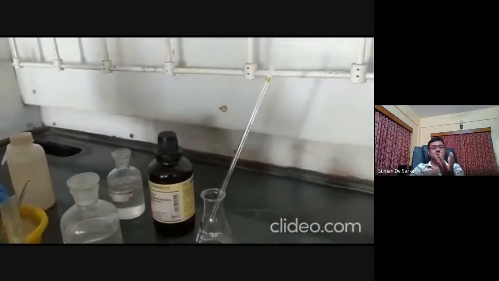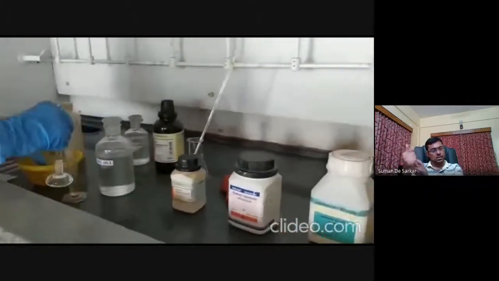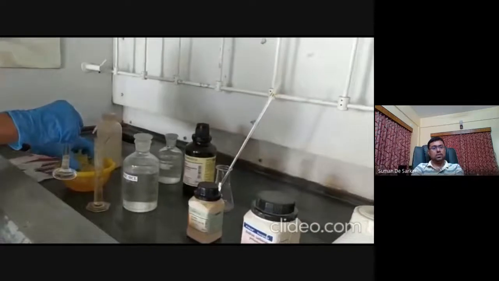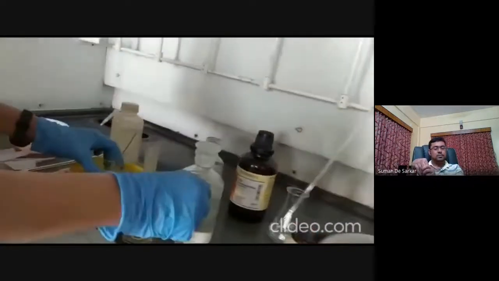We don't want to take any chance in the cold solution of diazotized salt. If we add something hot, then it may also decompose some diazonium salt. That's why the acetic acid solution of dimethyl aniline is also being cooled. So both the cooled solutions will mix.